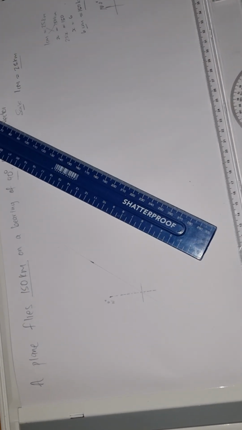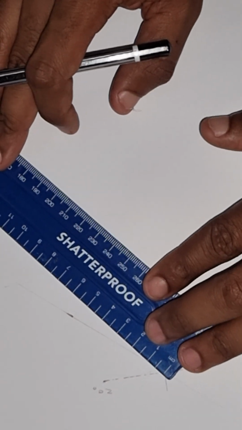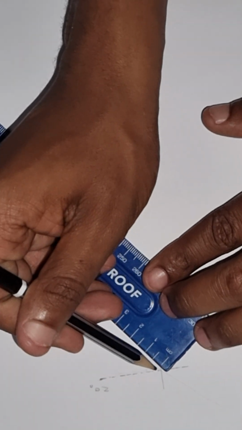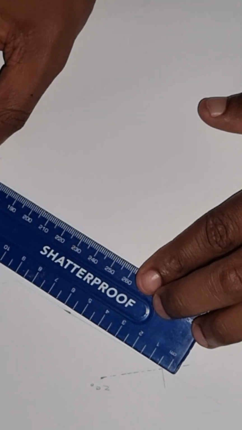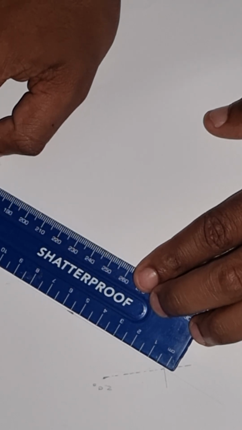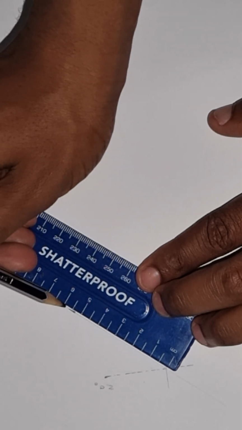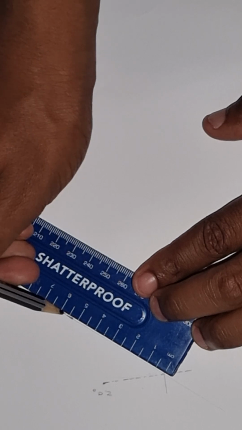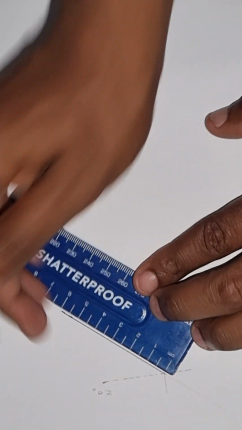So let me zoom in again. I'm going to measure 6 centimeters. So you see this ruler, this marking where it starts here. Let me see. And then I'm going to measure my 6 centimeters, right? So my 6 centimeters is going to be here. And then now I'm going to highlight or bold this line that I measured to be 6 centimeters.